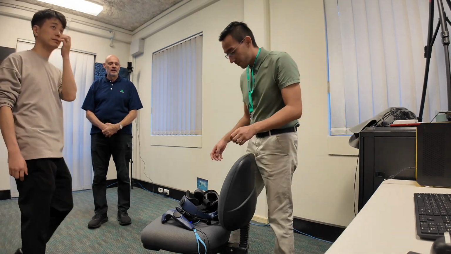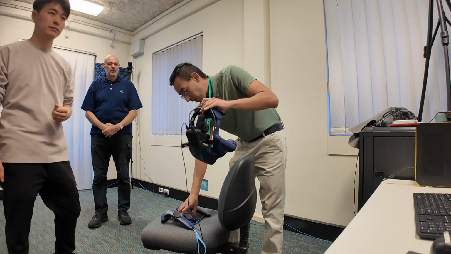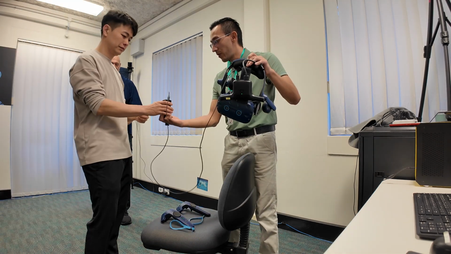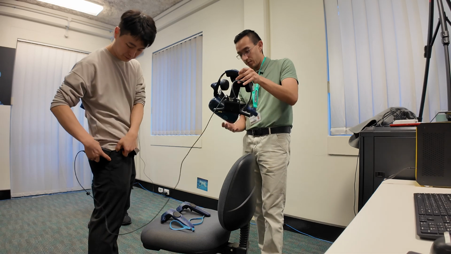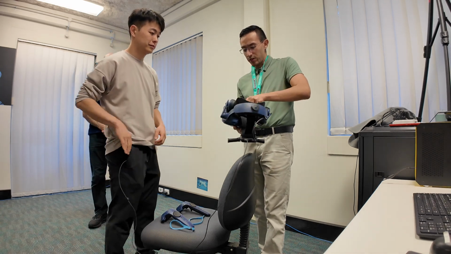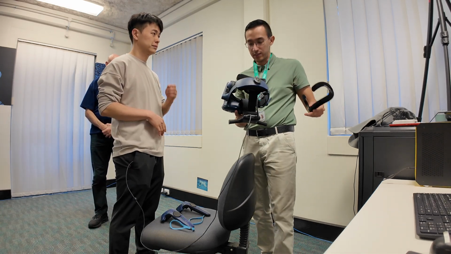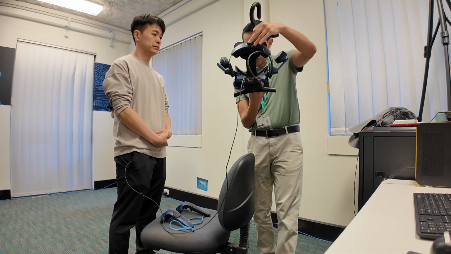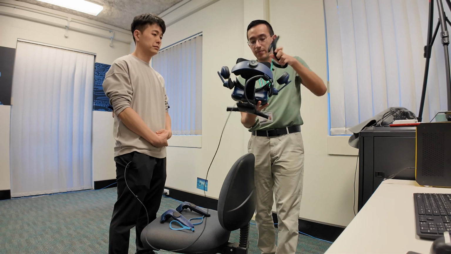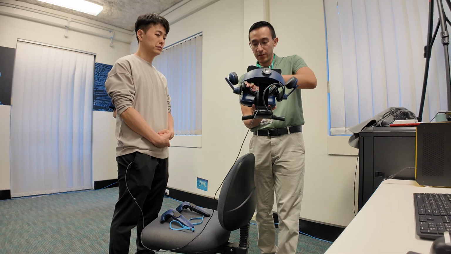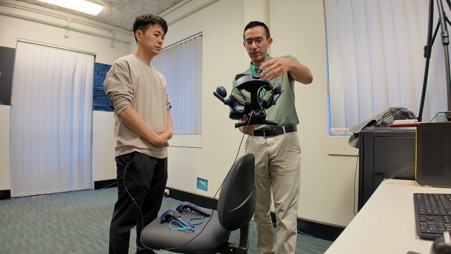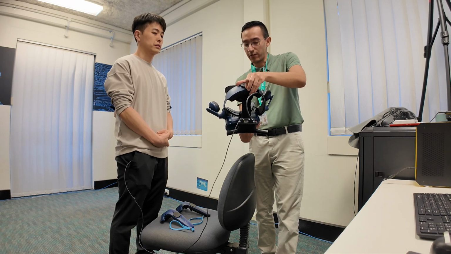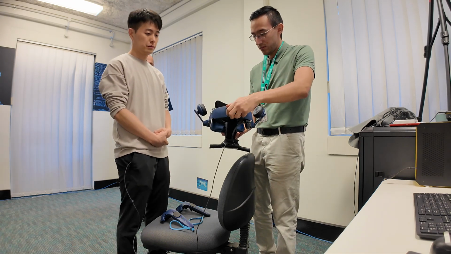First of all, I will ask you to grab this battery and put it in one of your pockets. I'm sure you have used headsets before, so I'm sure you're comfortable. You just place this first, and then you close it, and then you close the headphones. I think Quest 2 also has this kind of tightening at the back, right?